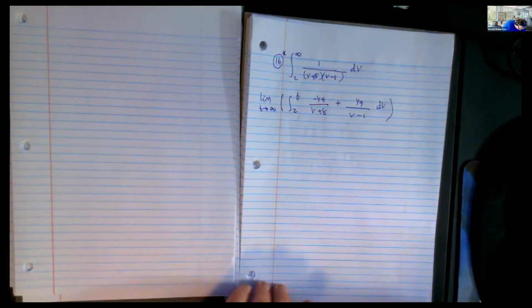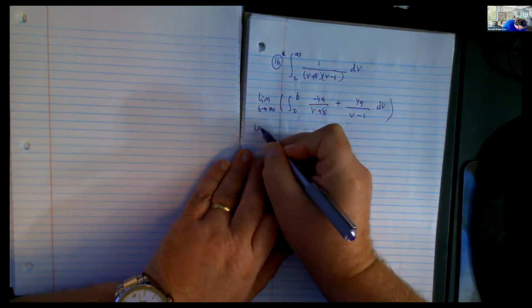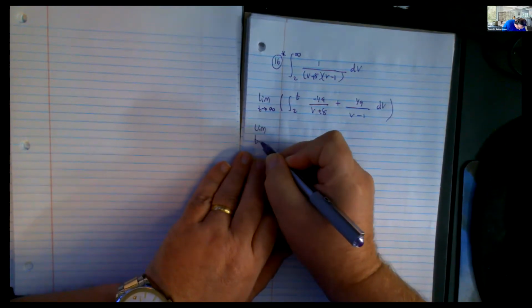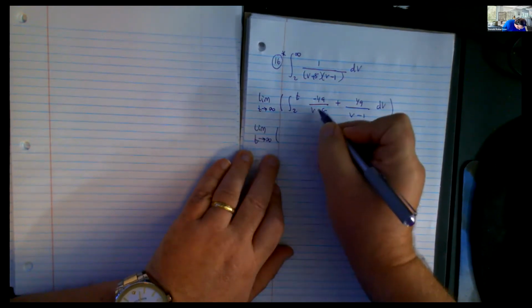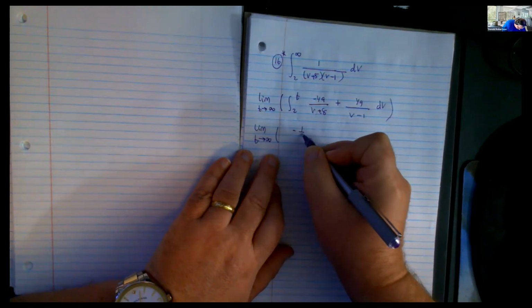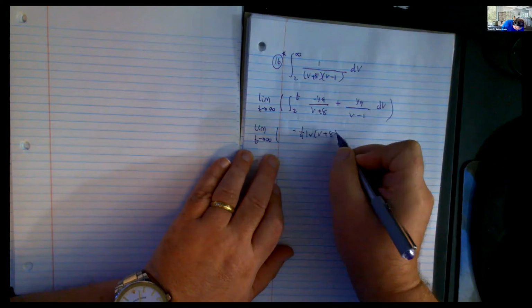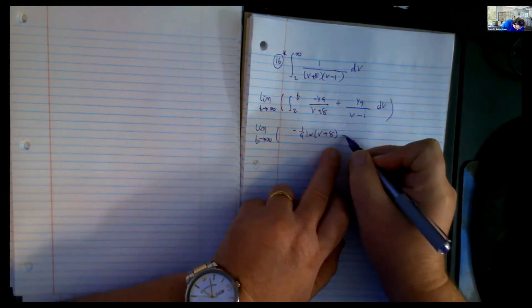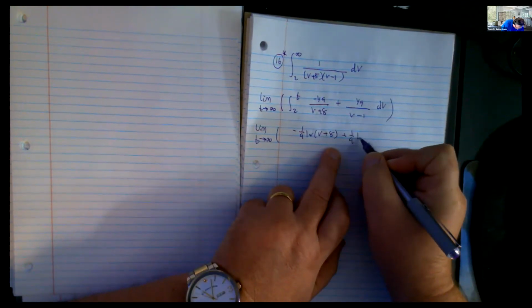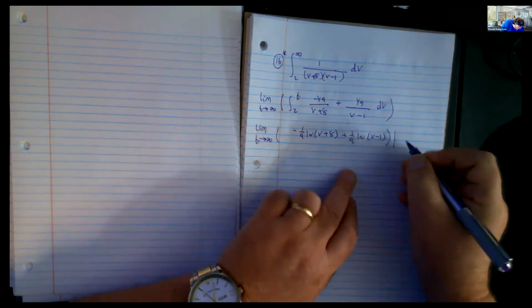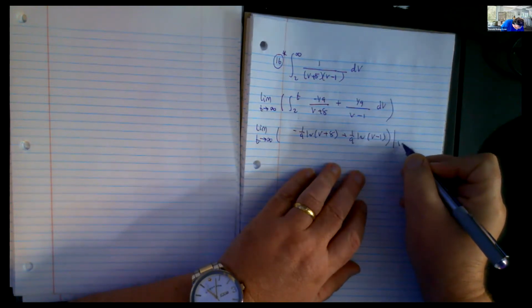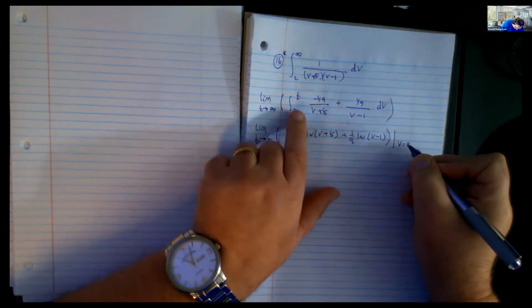That means we can find this integral: this guy is 1/9 the natural log of v plus 8, and this guy is 1/9 the natural log of v minus 1, evaluated from v equals 2 to v equals t.